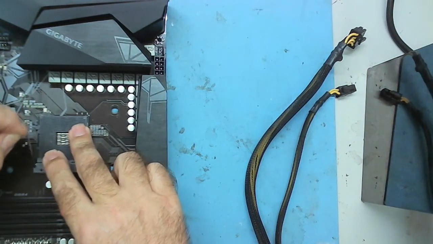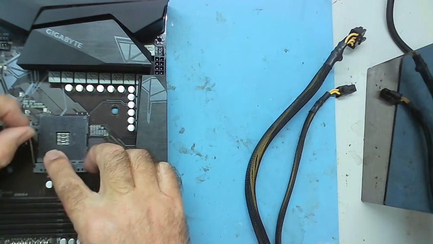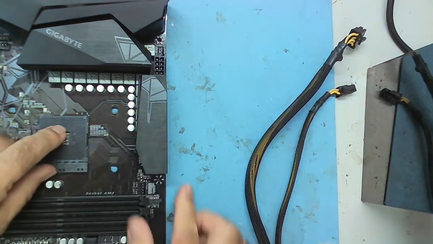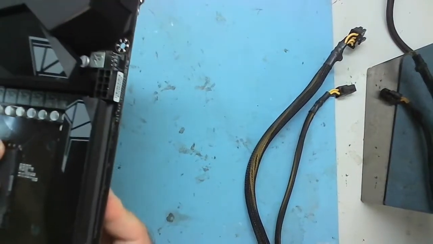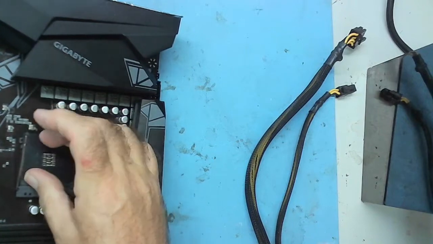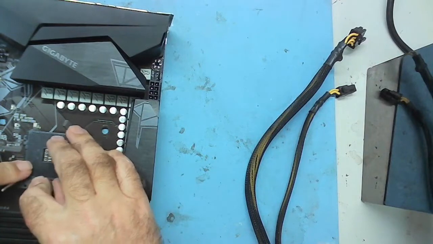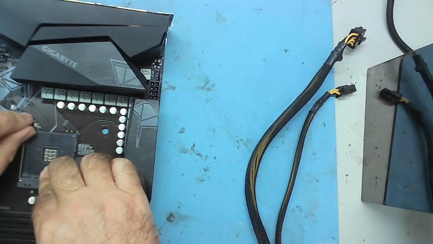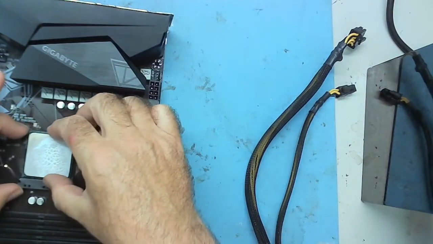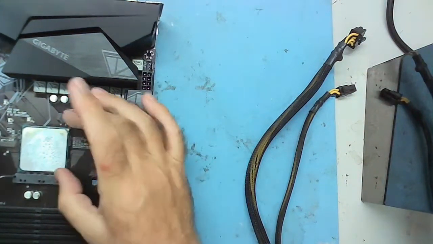Can you see the flash as it goes past the pins? So this slides forwards a little bit. It looks like all the retaining clips have broken off, which is why it fell off. But if you push it down, I think that might work. Okay, let's see if the CPU will actually go in. Yeah, CPU dropped in.